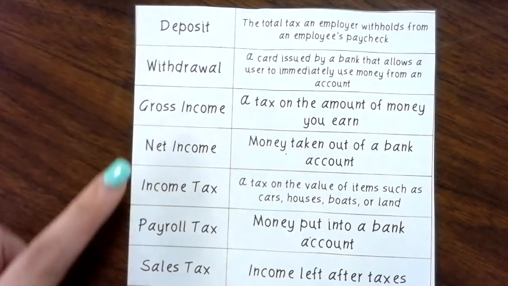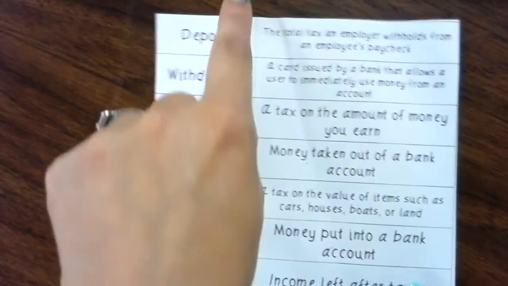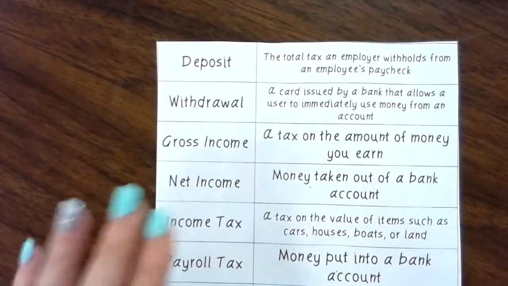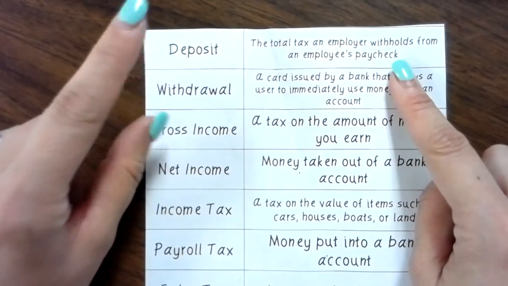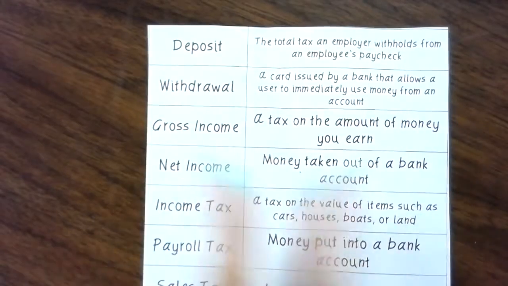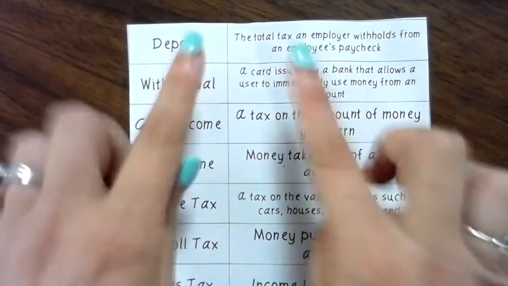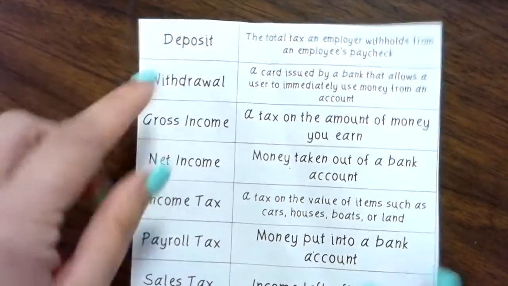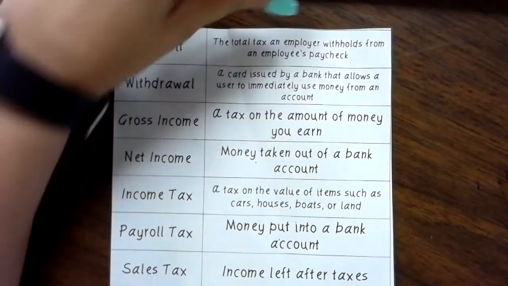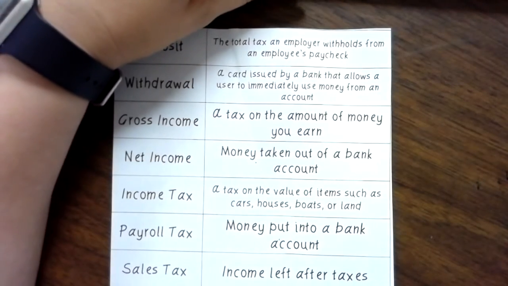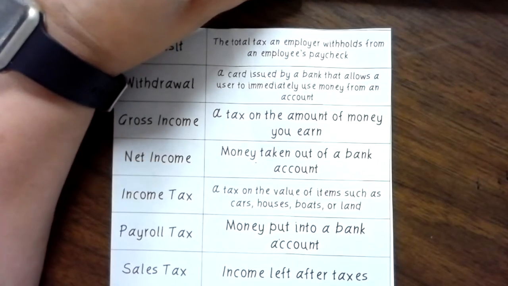The next piece that you're going to do is take this sheet that says deposit, withdrawal, gross. You're going to cut these just down the middle and cut them apart. And then you're going to match up the definition with the name and put them in the correct order. So you're going to pause the video, cut them, and put them in the order that you believe they go in. Then I will bring the video back up to show you the correct order to put in your notebook as well.